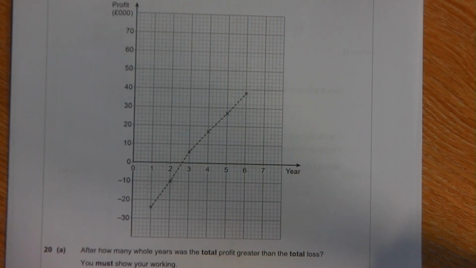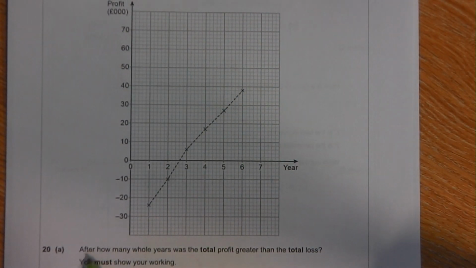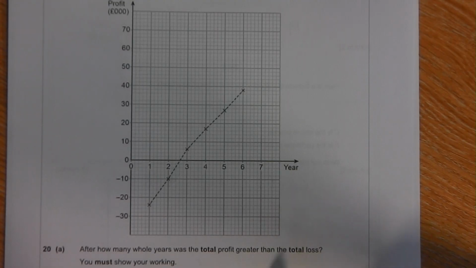Now this one is a wee bit nastier than what we've had previous. Okay, so we've got profit or loss data for the first 6 years, and they want to know after how many whole years was the total profit greater than the total loss.